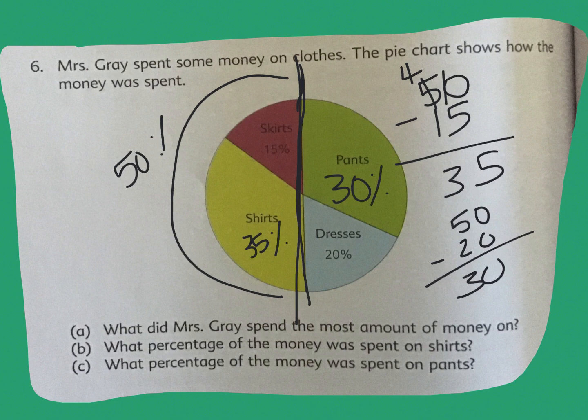All right, so what did Mrs. Gray spend the most amount of money on? Shirts, 35%. Good job, Mr. Berger. What percentage money was spent on shirts? So what percentage? 35%. What percentage of money was spent on pants? 30%.